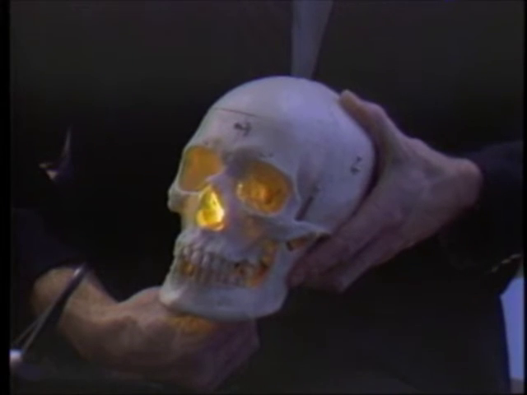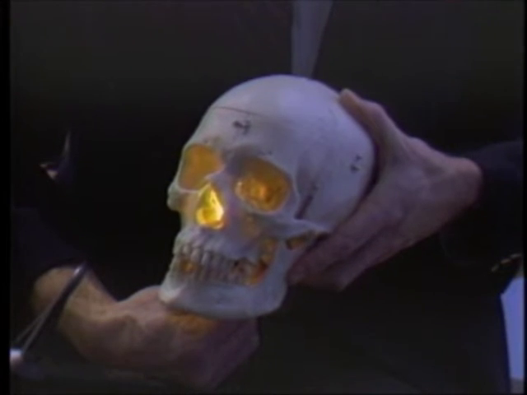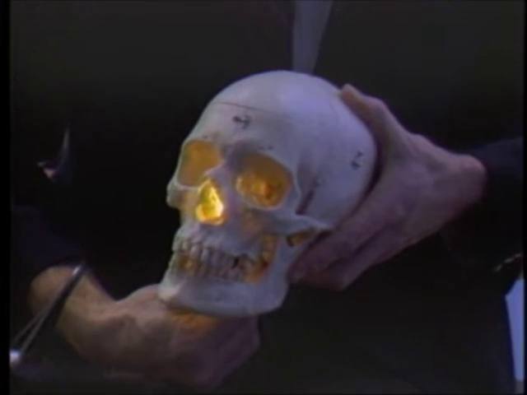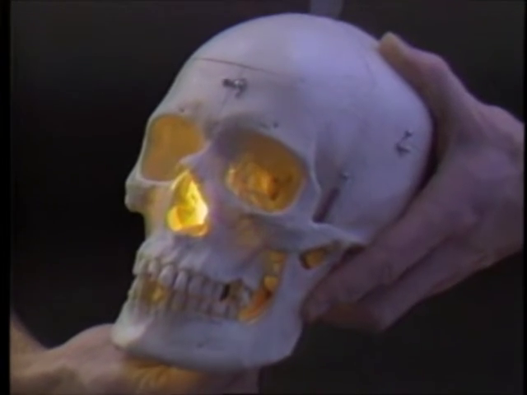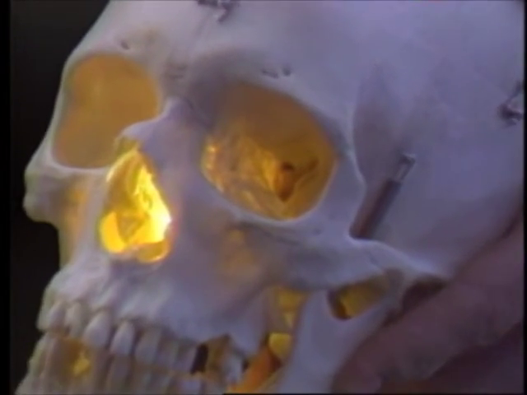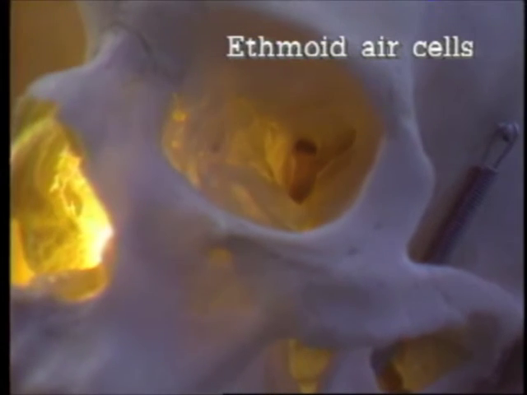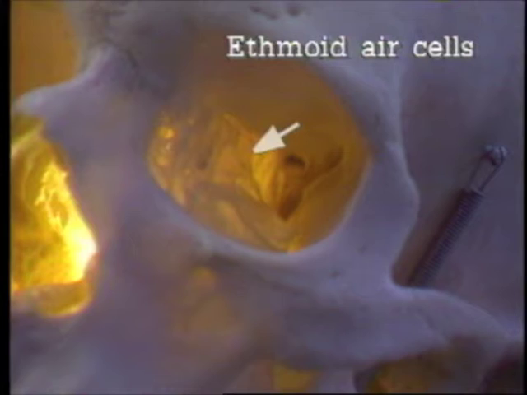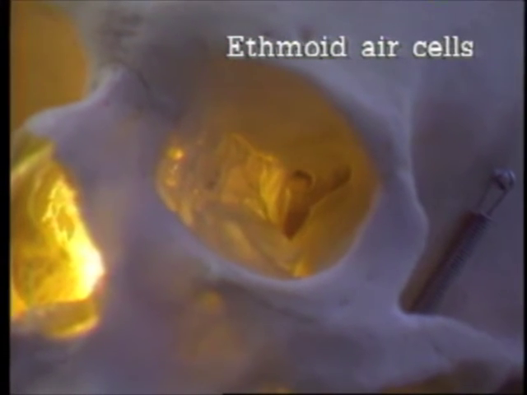Here I've repositioned the fiber optic light source on the medial wall of the nasal passage. When we come in a little more tightly, we can actually see what appears to be foamy bone comprising these very delicate ethmoid air cells along the medial wall of the orbit. Typically we see 3 to as many as a dozen on each side. The thin bony partition separating the sinuses from the orbit is called the lamina papyracea, which means paper thin.